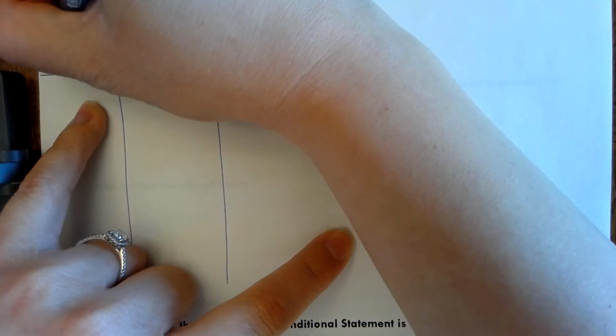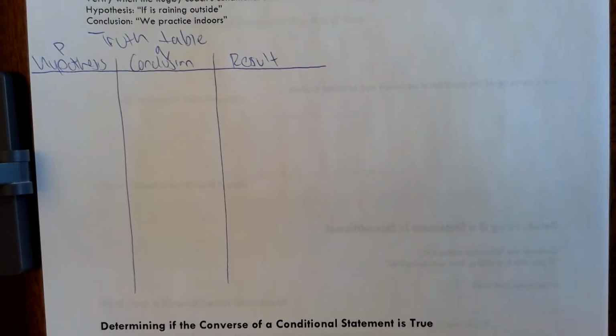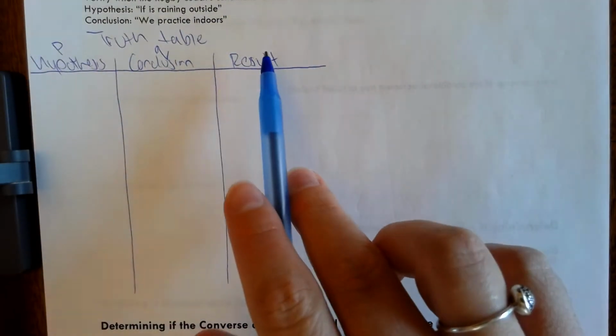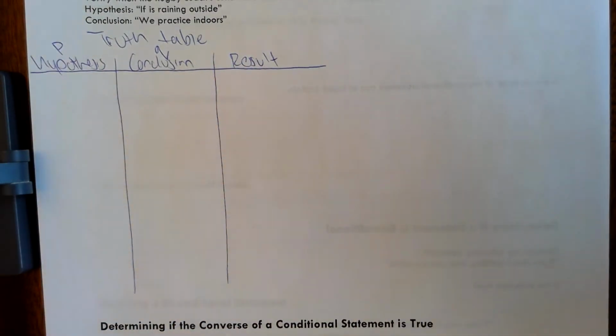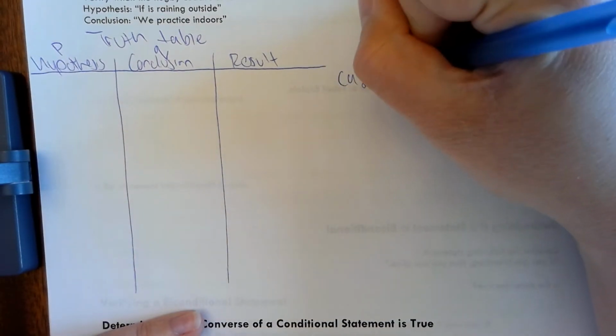And what we're going to do is come up with different cases where different parts of this are true and false, and we'll see if the statement is still true or false. So the hypothesis is P, if you remember, and the conclusion is Q. And sometimes we see truth tables with just P and Q at the top, and then some other kind of symbol, just instead of writing out the whole word. Okay, so here's case 1 that we're going to examine.